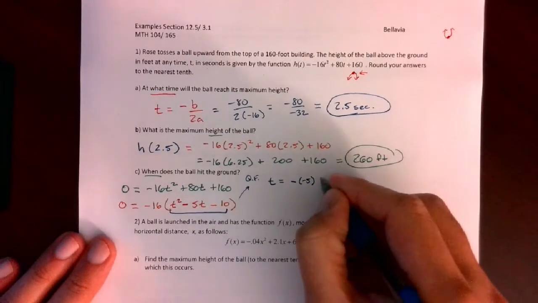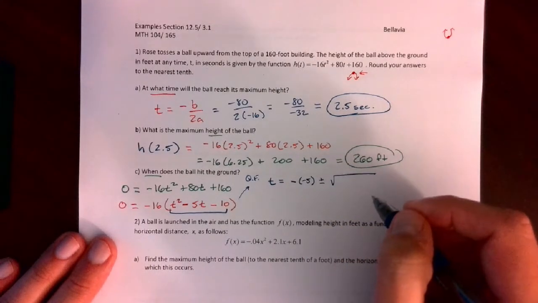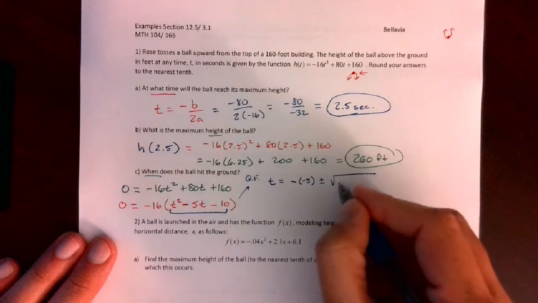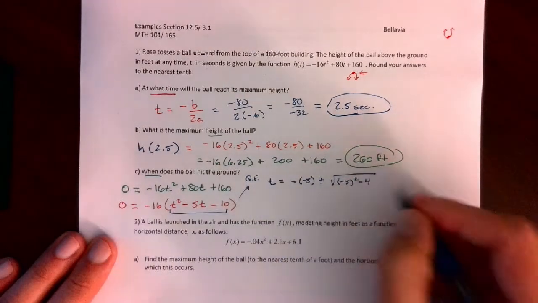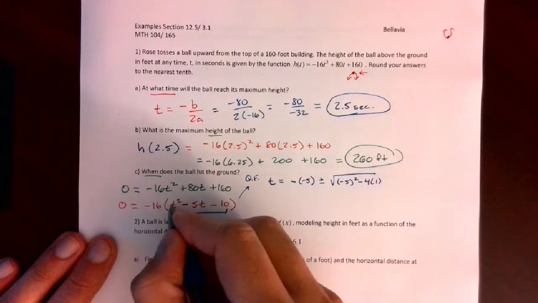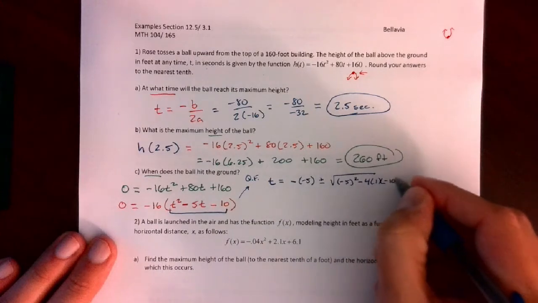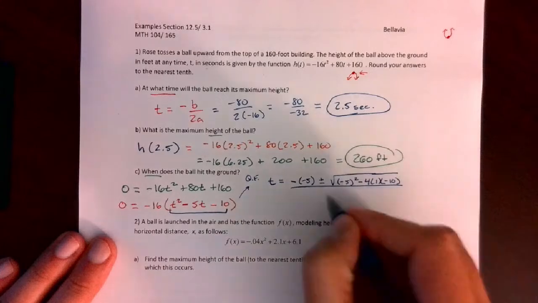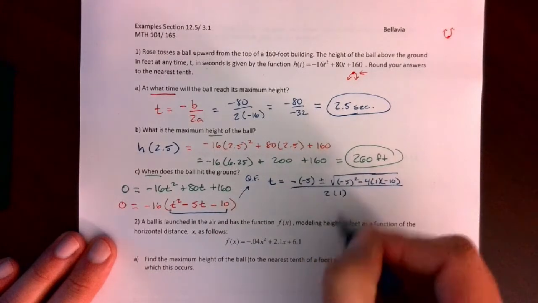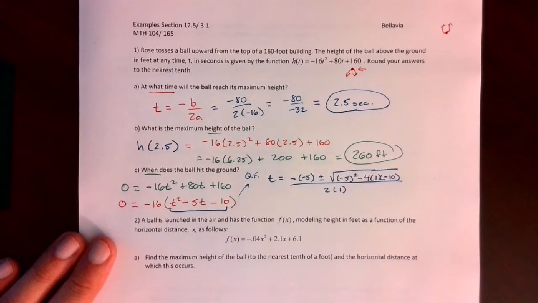negative 5, plus or minus the square root of b squared, b is negative 5, so negative 5 squared, minus 4 times a, which is 1 in this case, the coefficient of t squared, and c, the constant term at the end, which is negative 10. And this is all over 2 times a, which is 1. Alright, so I'm not going to reteach the quadratic formula. You should know how to use that from our previous sections.